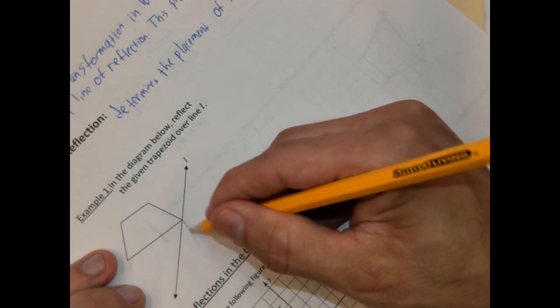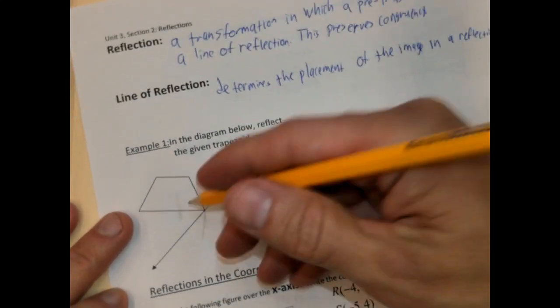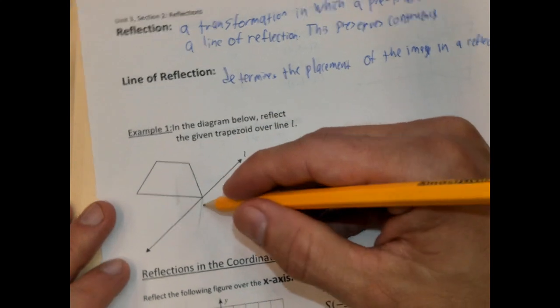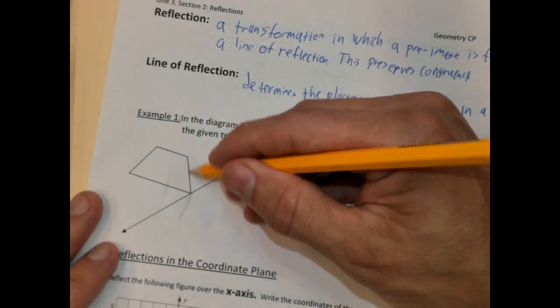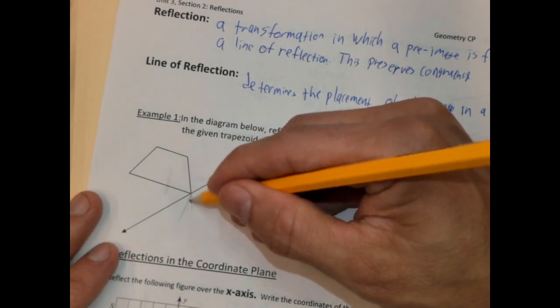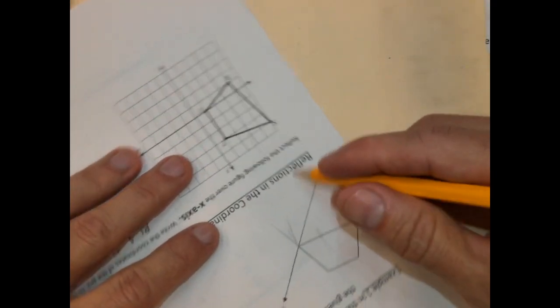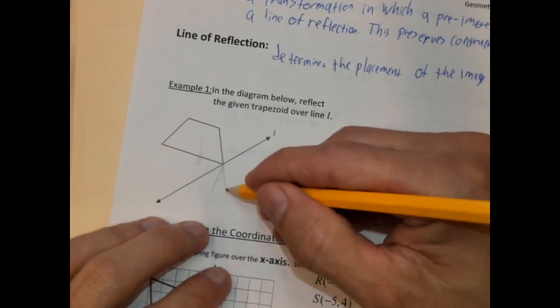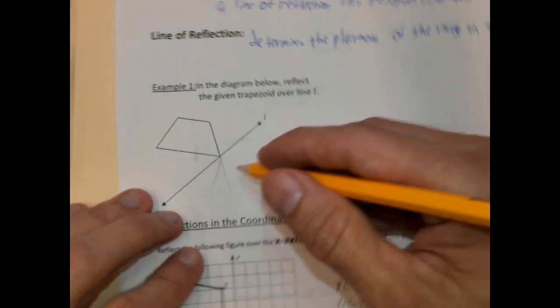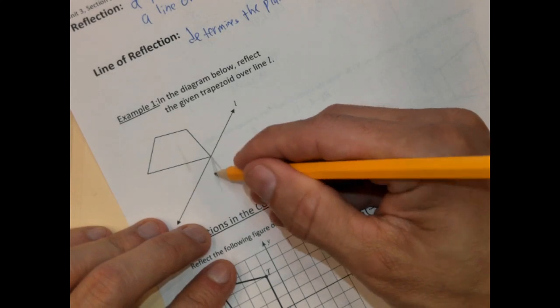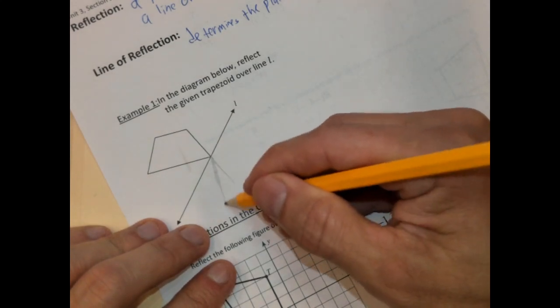So essentially, what I need to do is draw the same shape but reflected, and it is not an easy task. I will not lie. It's not easy to do. So the way I'm going to do it here, I always have a hard time doing these freehand. So I'll try the best I can and see how it comes out.